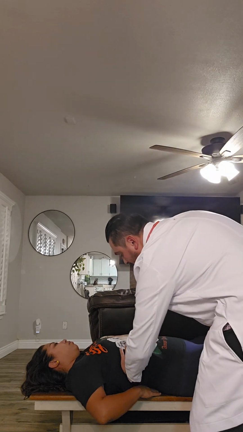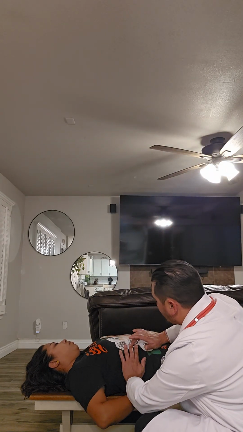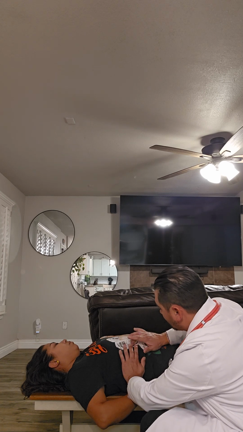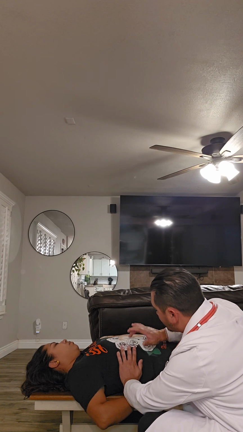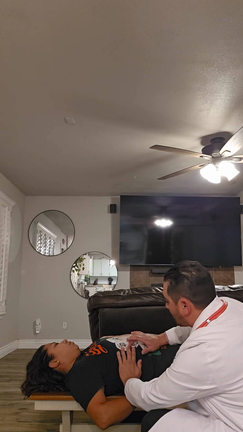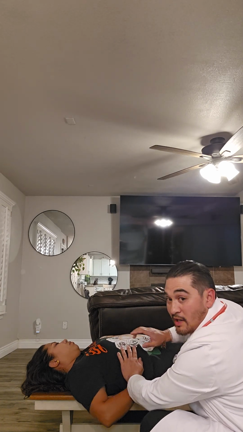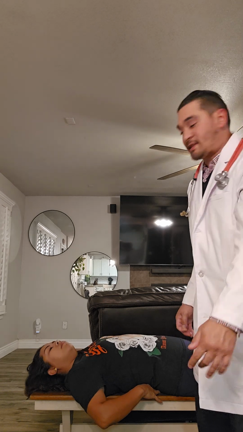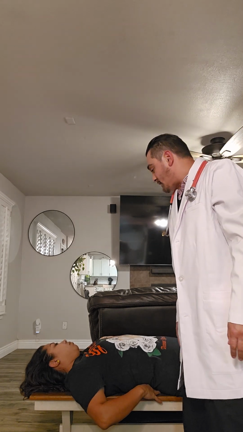We'll put our hands in between the intercostal spaces. You give it a nice tap. You'll hear a nice resonant sound. And when you get to the lower spot, you will also hear a dullness, and that's going to be because of the patient's liver.